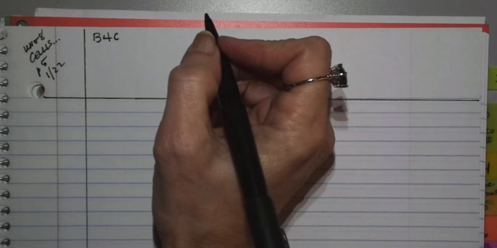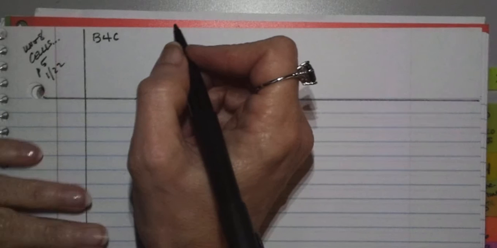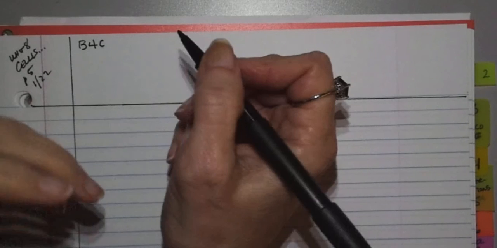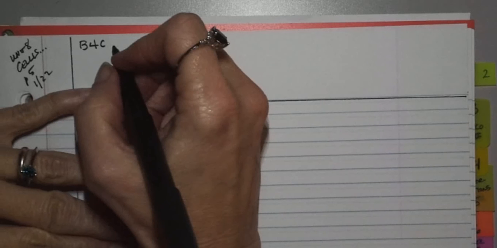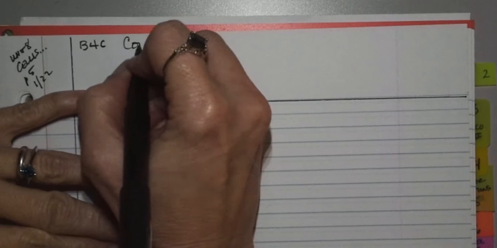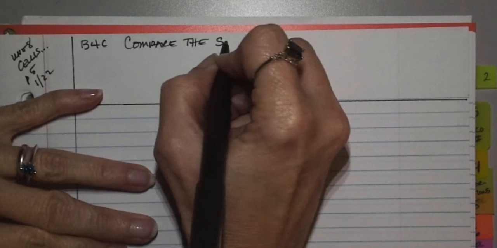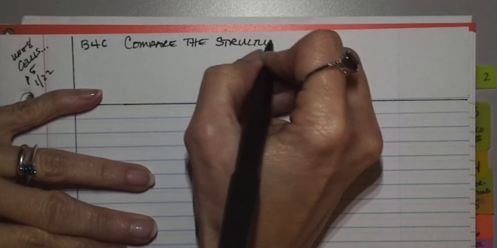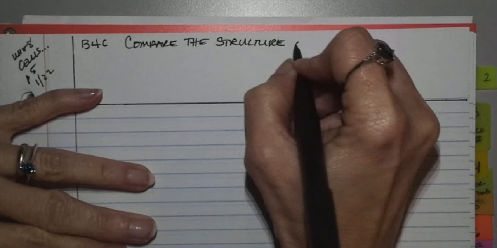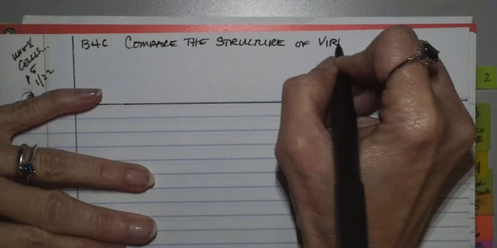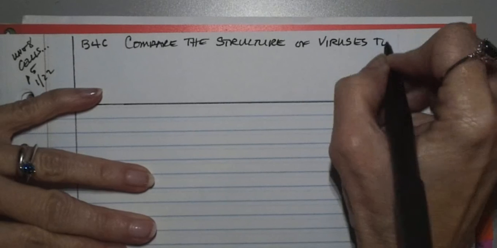Okay, so B4C, we're going to do half today and the other half on Monday. So we're going to compare the structure of viruses to cells. There's more to the TEKS, but that's what we're going to do today. Compare the structure of viruses to cells.